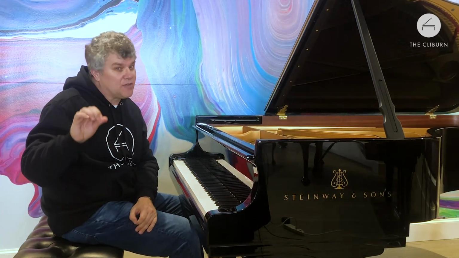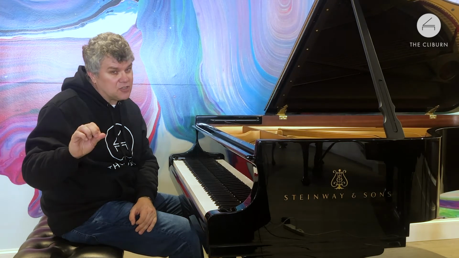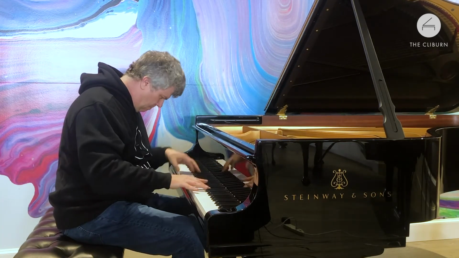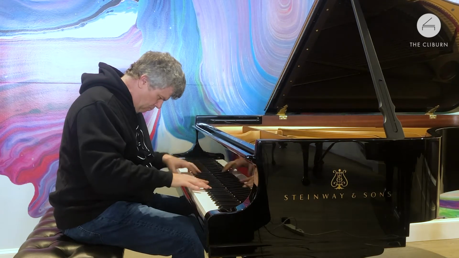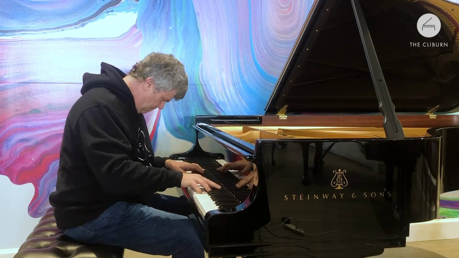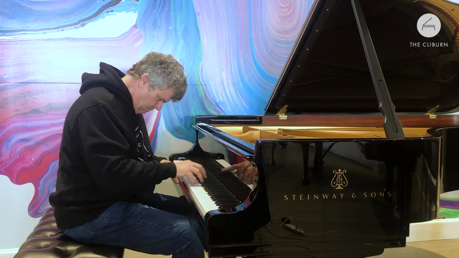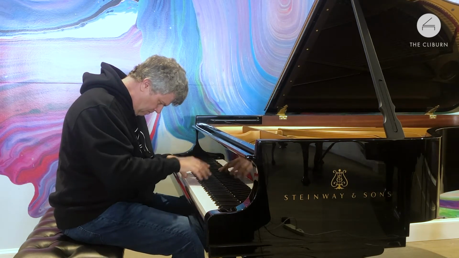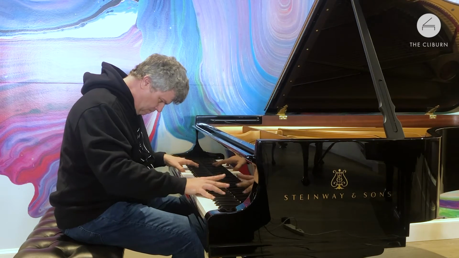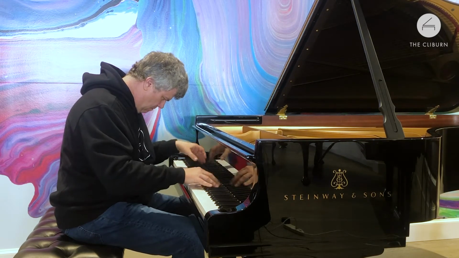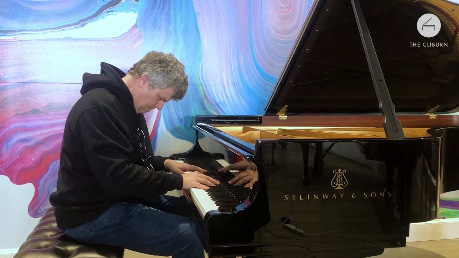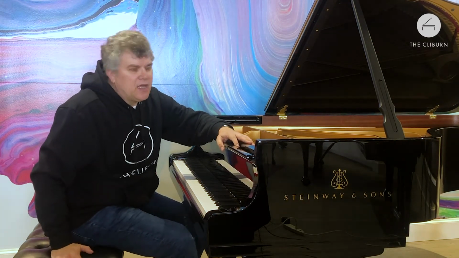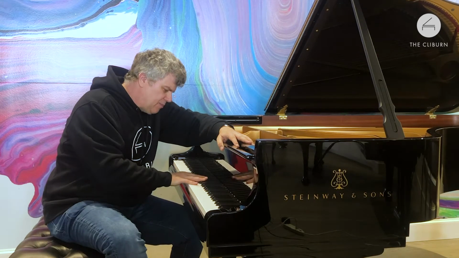The composer has made sort of a fancier finish. Let's see if you can pick out what it is. That one could go either way because it's super high on the piano.